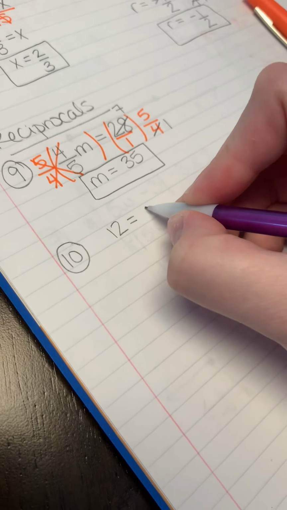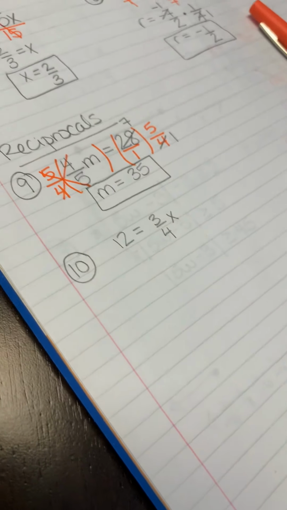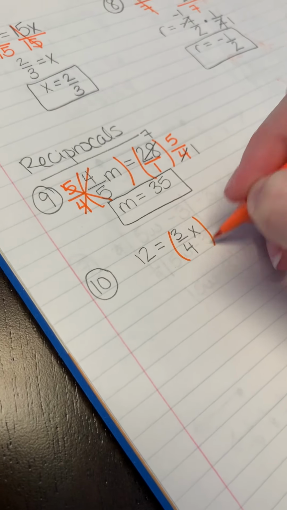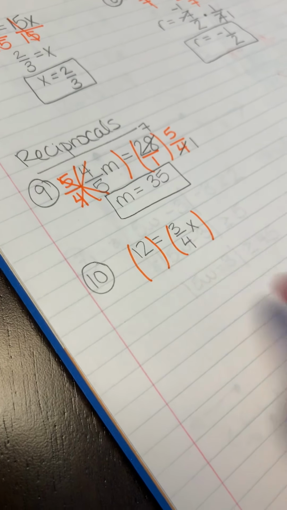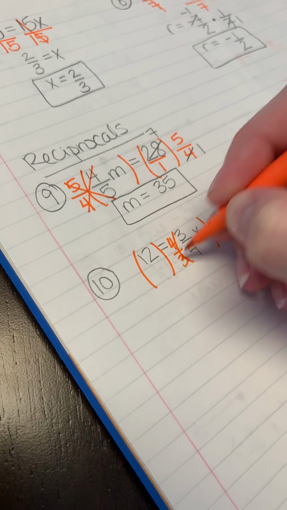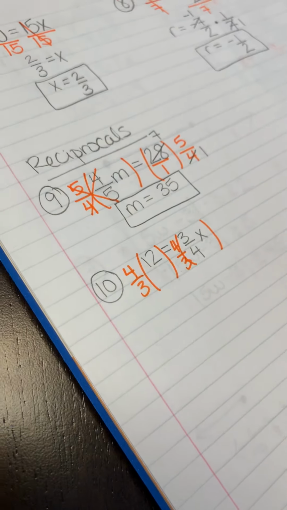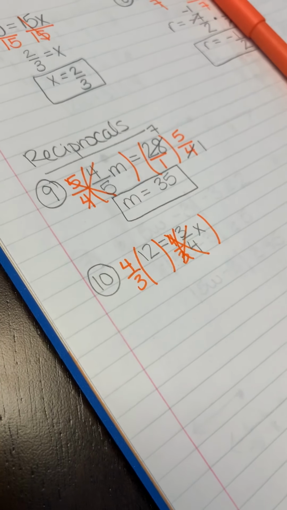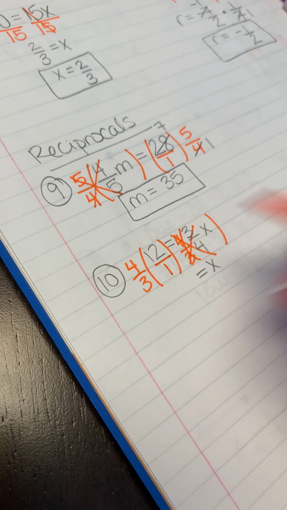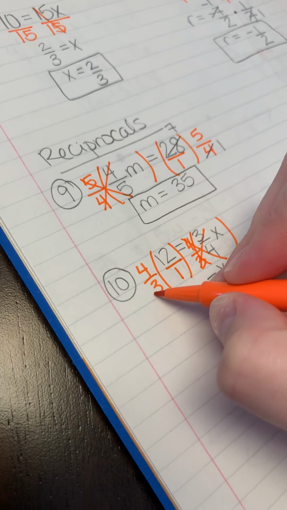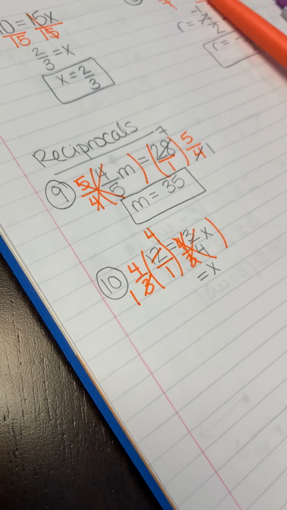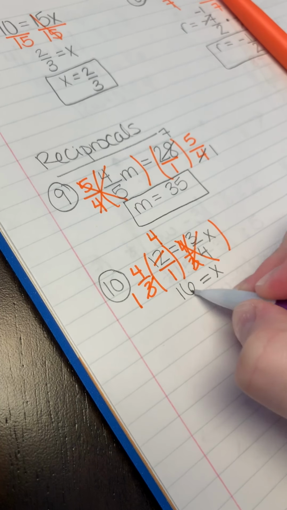12 equals 3/4 x. Similar concept. We're going to multiply by the reciprocal. So we're going to multiply by the reciprocal of the number next to the variable. So in this case, we're going to multiply by 4/3. Right side cancels. On the left side, again, think about it as a number divided by 1, and we can cross simplify. 3 divided by 3 is 1. 12 divided by 3 is 4. And we get an answer of 16.